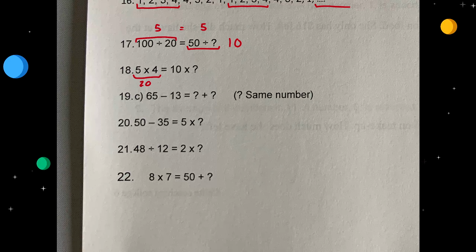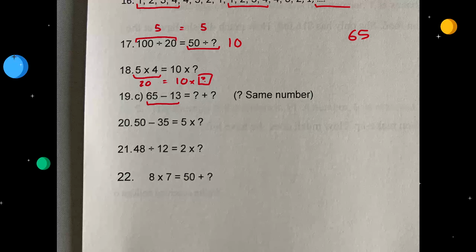Next one is 48 divided by 12, that'll give you 4. 4 equals 2 times something. You can figure that out. This one is 56 equals 50 plus something. Okay, these are easy. You can do that. Let's move on to the next page.